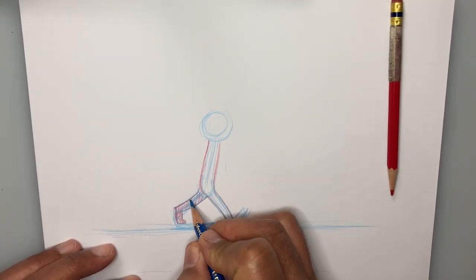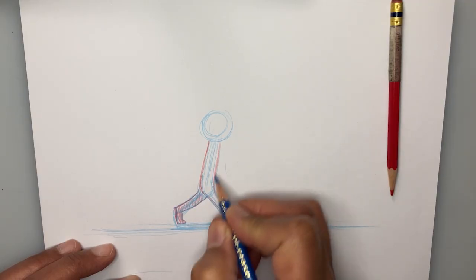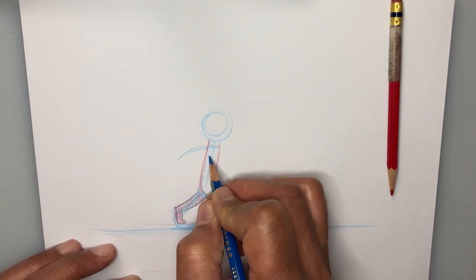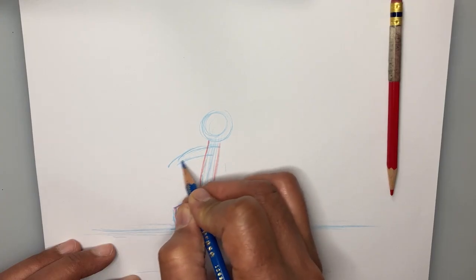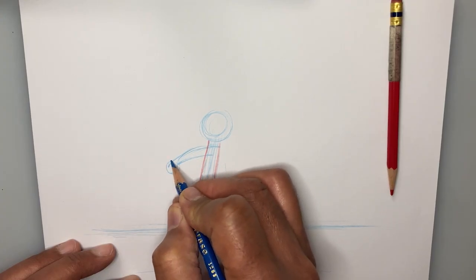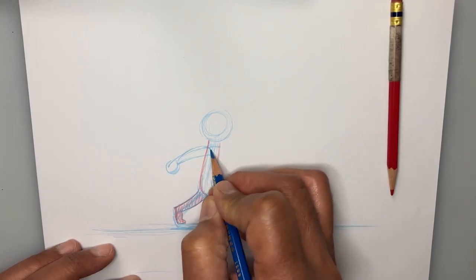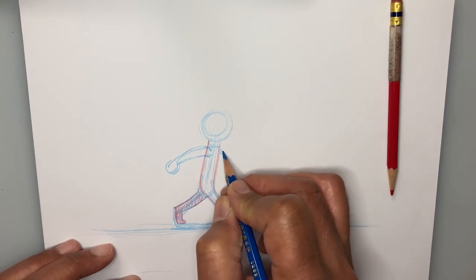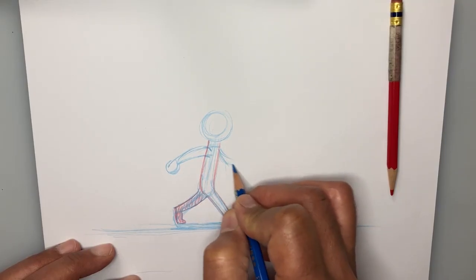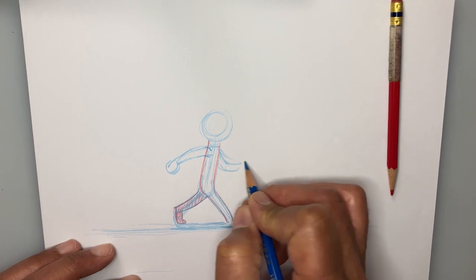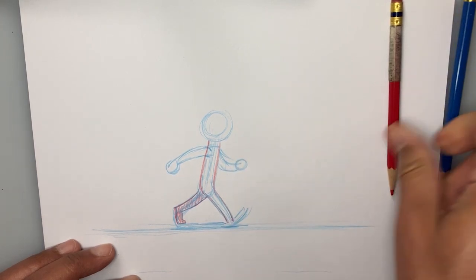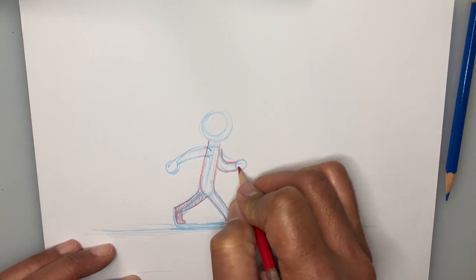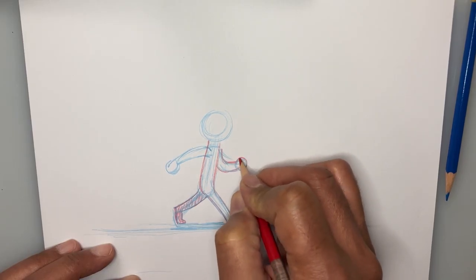Now, as we walk, the left leg is back, which means the right arm is back, like this. And then the far arm on the other side is out like that. And you can do that, go over with a red pencil, and that'll help you keep it straight as to what's what.